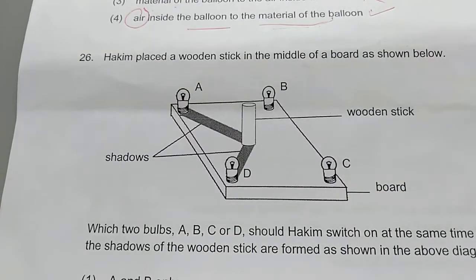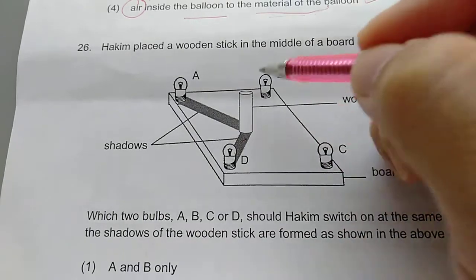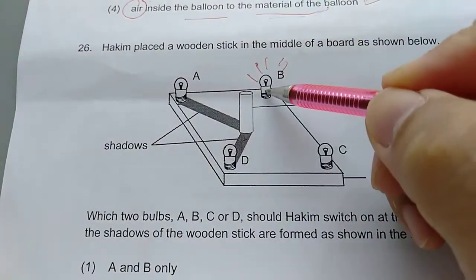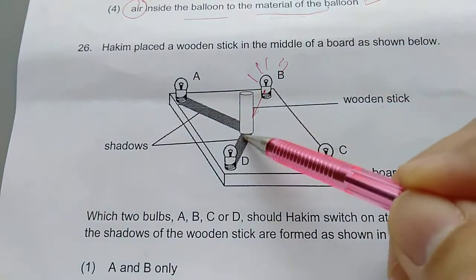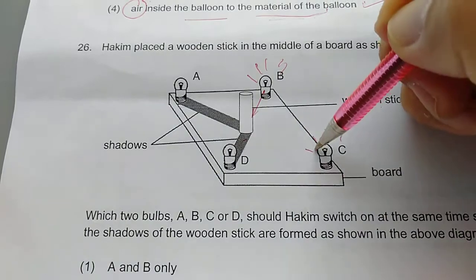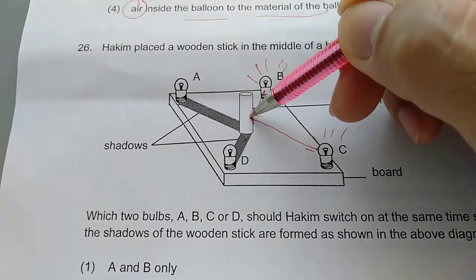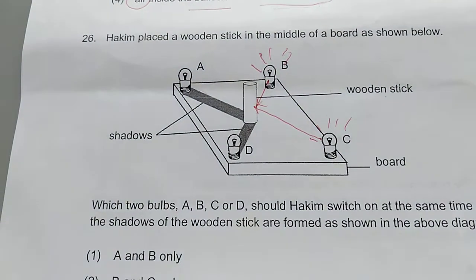Number 26 is about light and shadow. If I have a light source, to cast this shadow, this bulb must be lit. So light shines here, blocked by this wooden stick, so it casts a shadow. This bulb must be lit. So light shines here, blocked by this, and casts this shadow. So the answer for this is B and C.